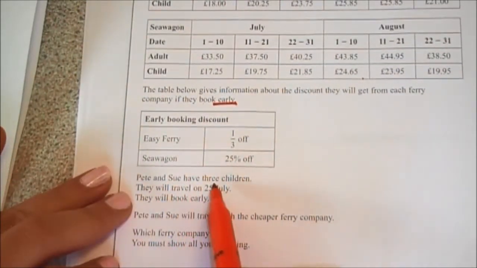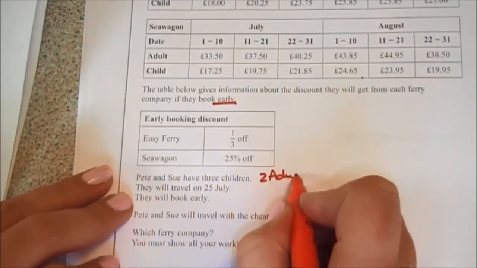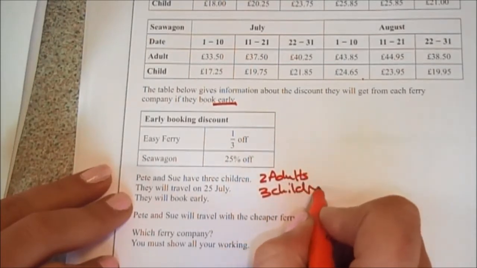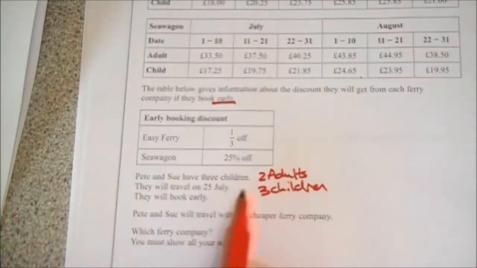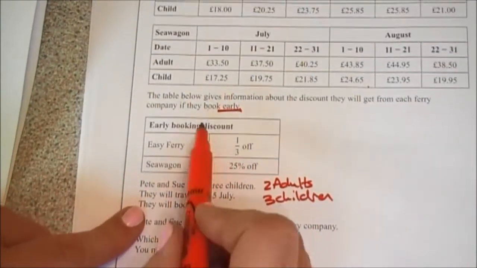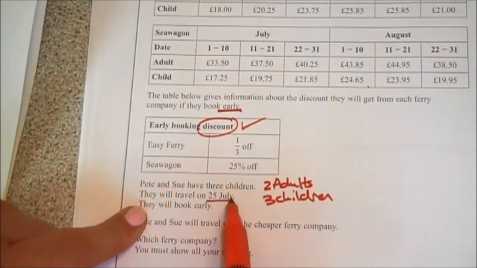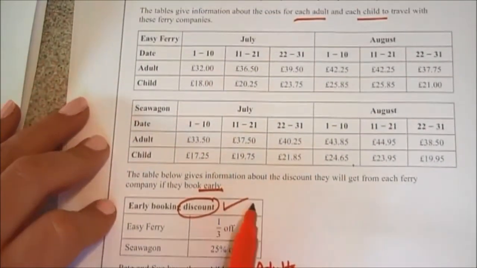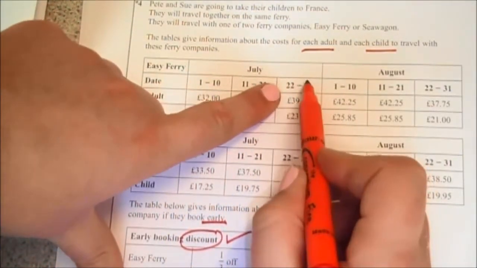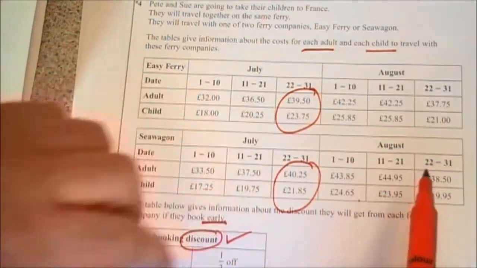Pete and Sue have 3 children. That's important there. Pete and Sue are 2 adults and they have 3 children. So that's who's going on the trip. I'm going to make a note of that. They will travel on the 25th of July. They will book early. So yes, they get the discount and they travel on the 25th of July. So I'm just going to pick that information out straight away. So it's going to be these two prices and these two prices.